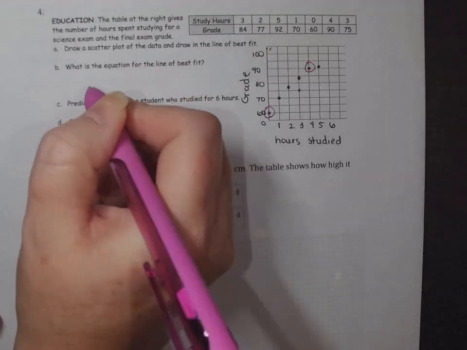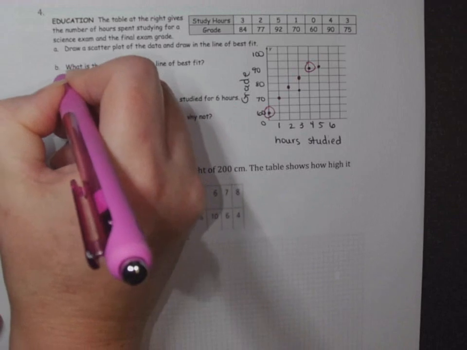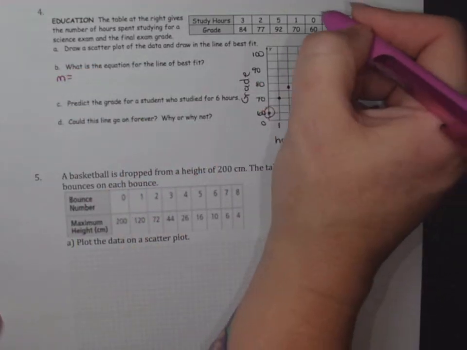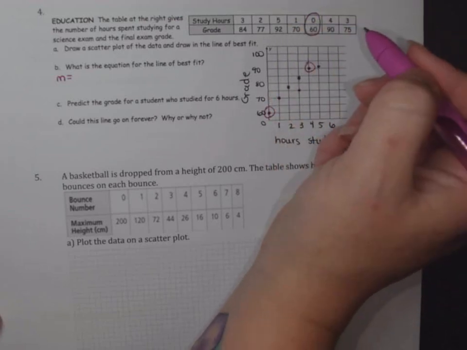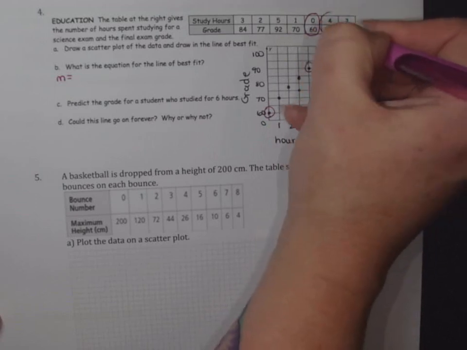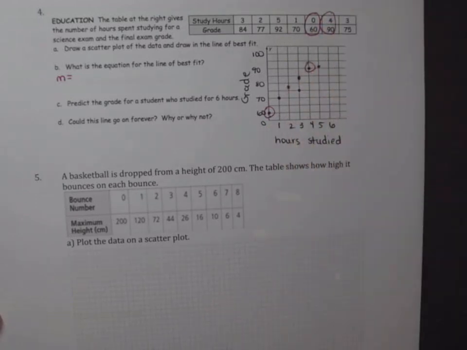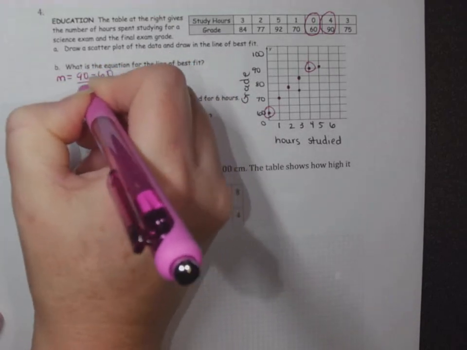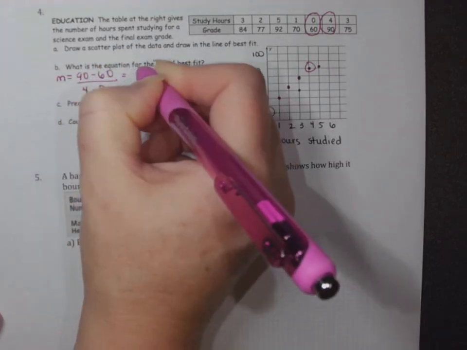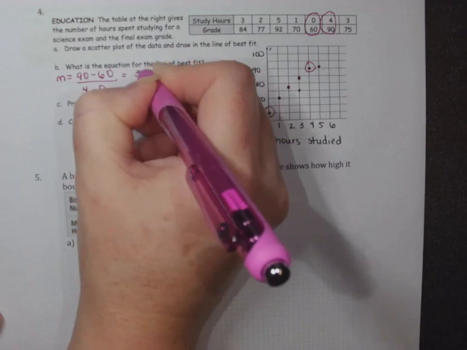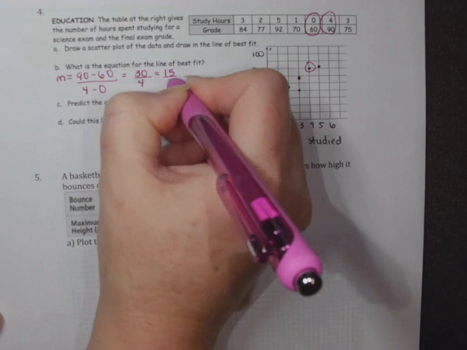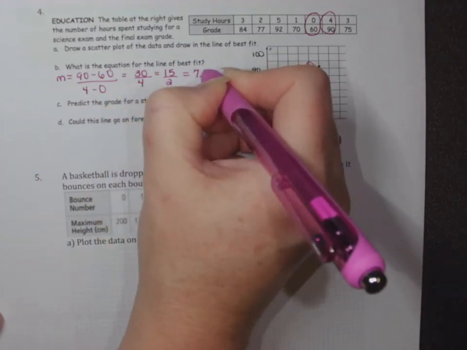In part B, what is the equation for the line of best fit? So we're taking what 2 points? We're taking this one and the 4, right? Those 2. We're going to find the slope, which is change in grade over change in study time. So we end up finding a slope of 30 over 4, which reduces to 15 over 2, or if we want to use 7.5, we can.